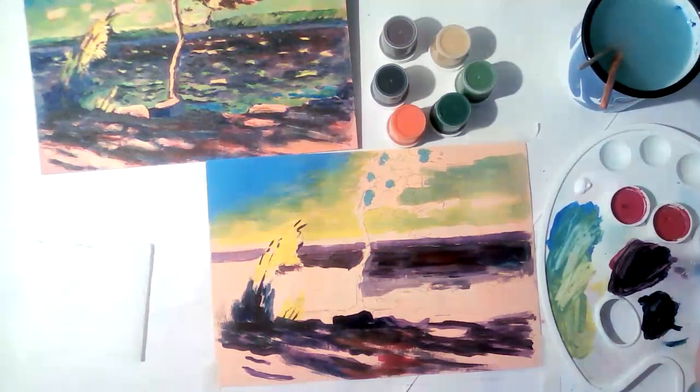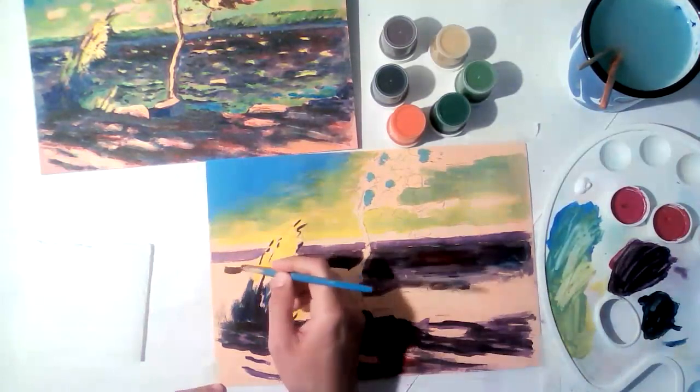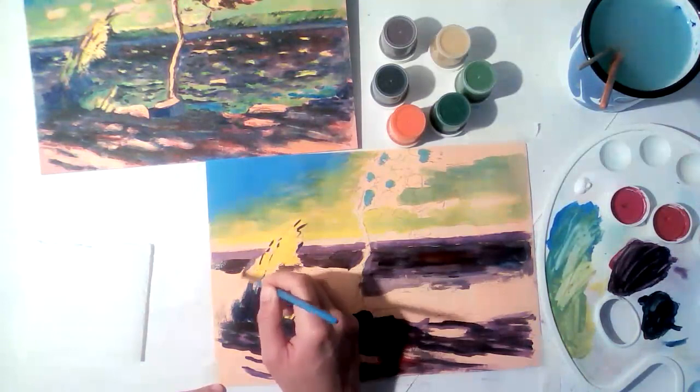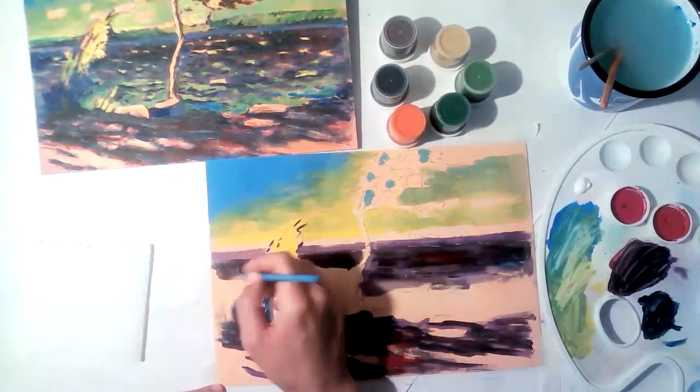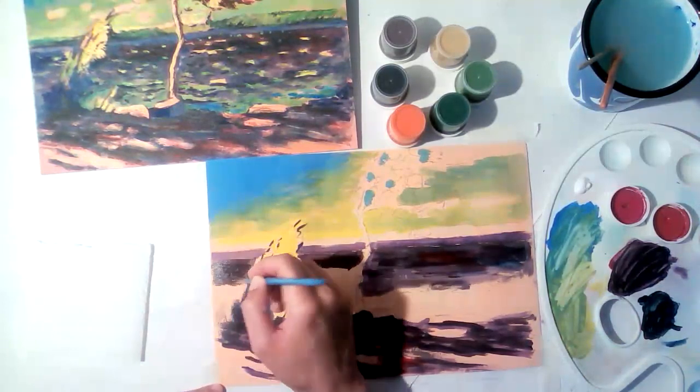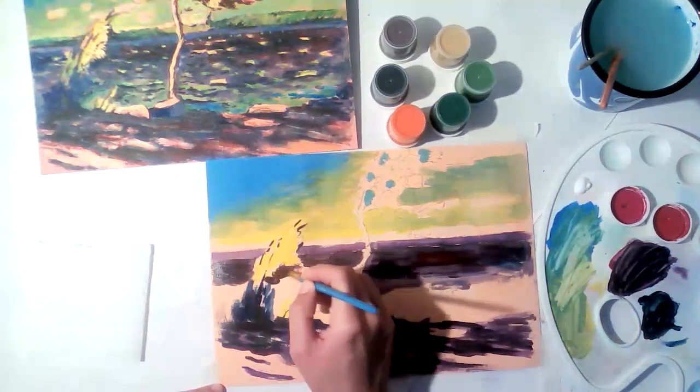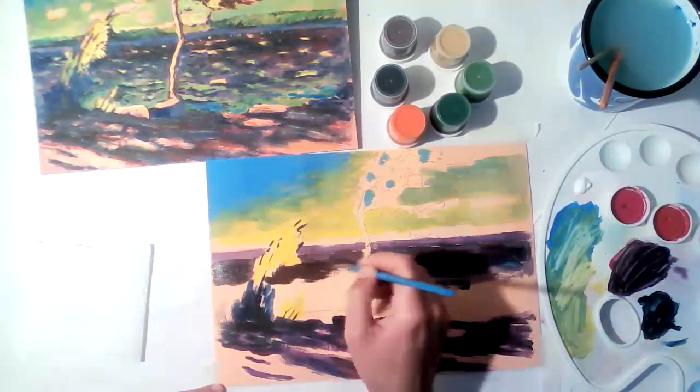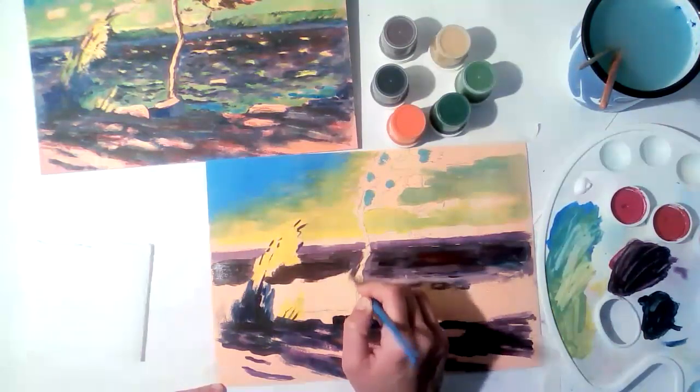So one should either already know which color you're getting when the gouache is dry, or wait until it's dry and then correct if needed.